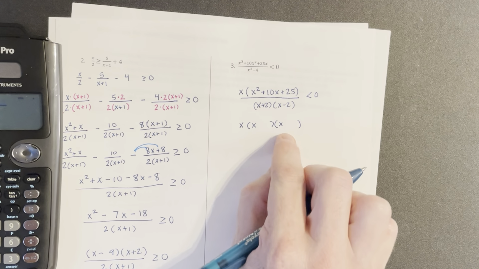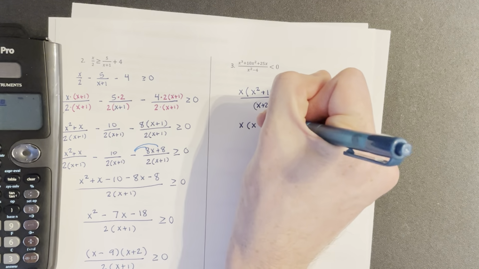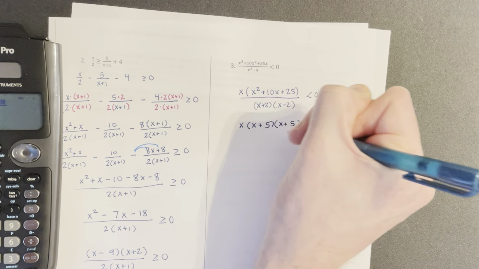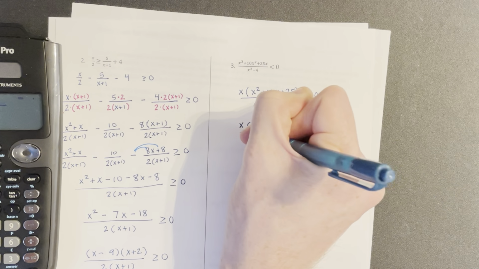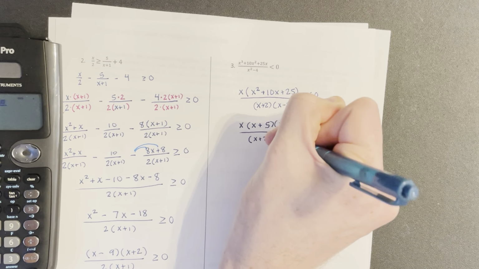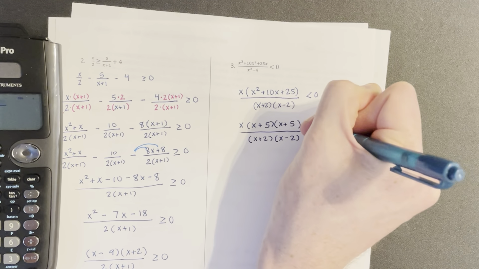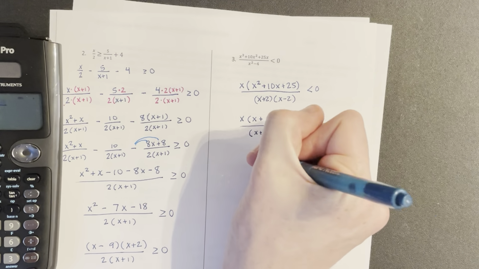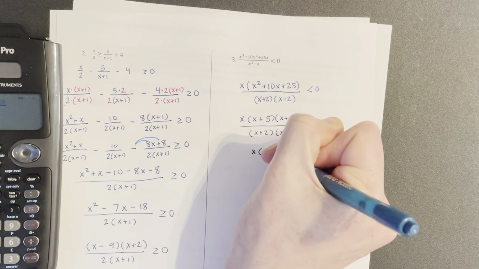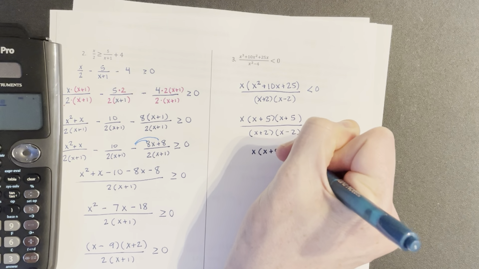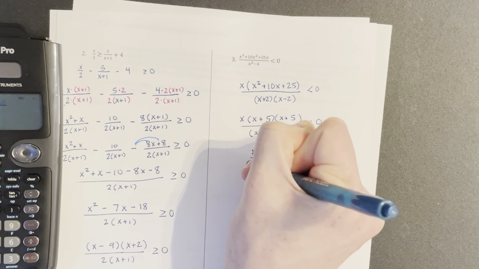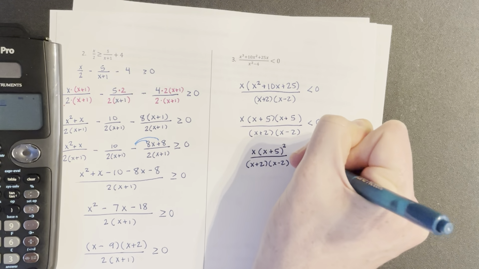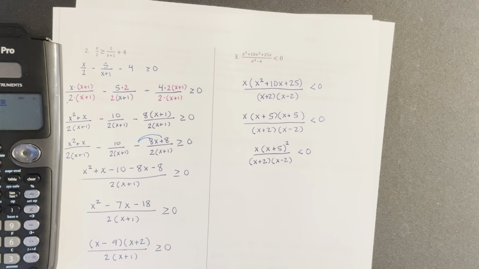So x squared came from x times x. Factors of 25 are 5 and 5. And then we need them to combine to give me a 10. So x plus 5 times x plus 5. Okay. You could have rewritten this as x times x plus 5 squared. That would be fine. Either one of these would work when you're trying to actually find your critical values.